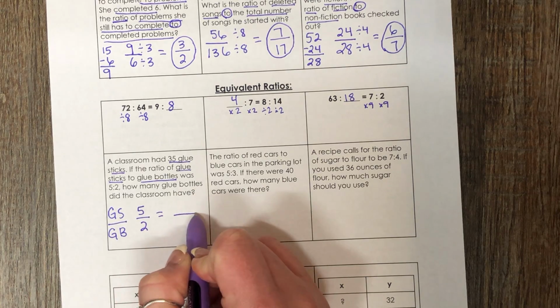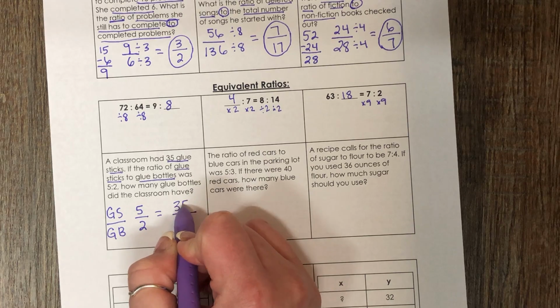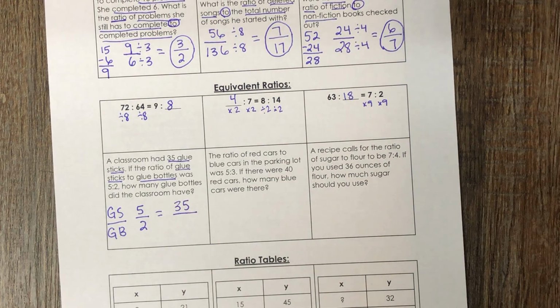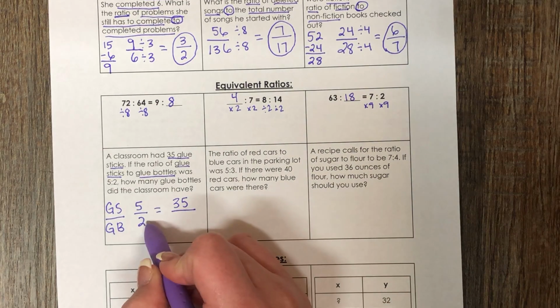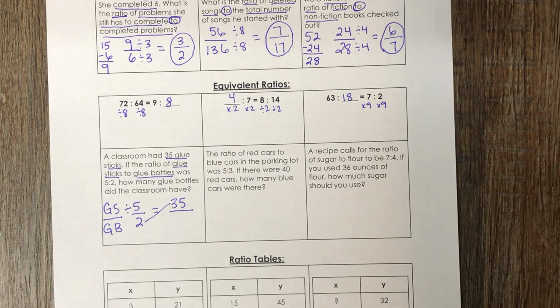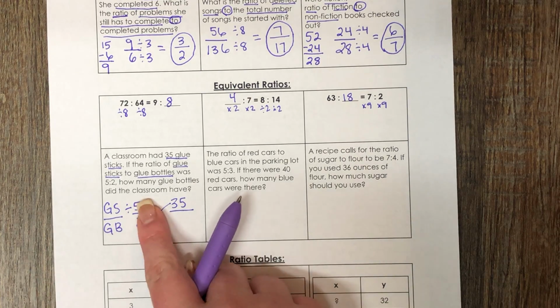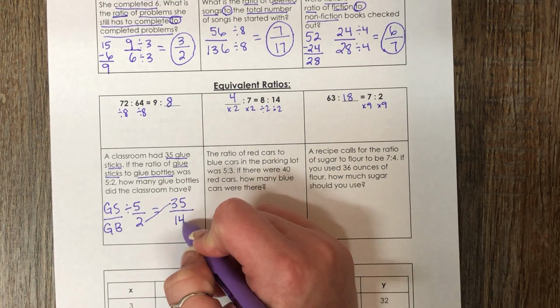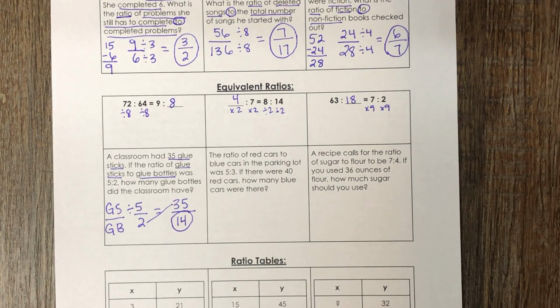So now should that go on the top or the bottom? If you said the top, you're right. So now it's just the proportion, which we've done for many days now. So all we need to do is cross multiply and divide. And guys, you should be saying this in your sleep. Cross multiply, divide, cross multiply, divide. Always, always, always. So if you do 35 times 2, divide by 5, you should get an answer of 14. So there should be 14 glue bottles.